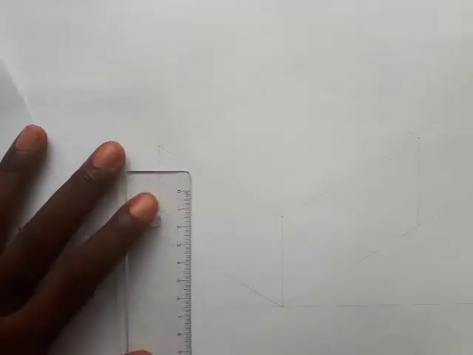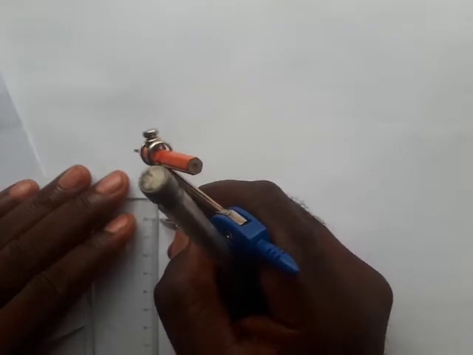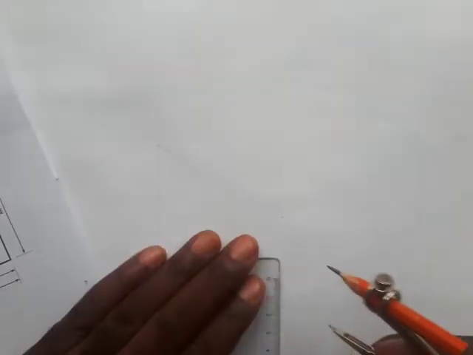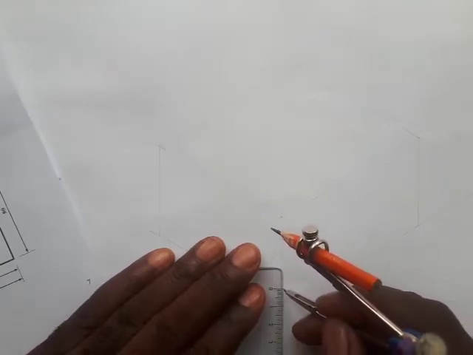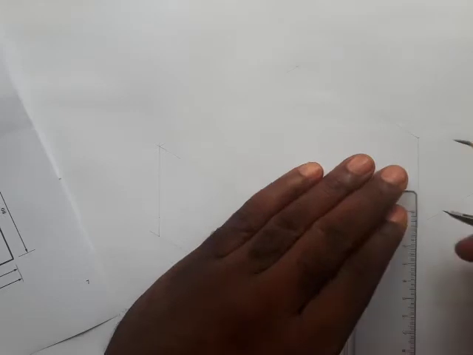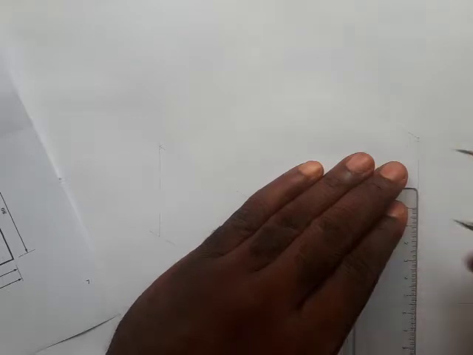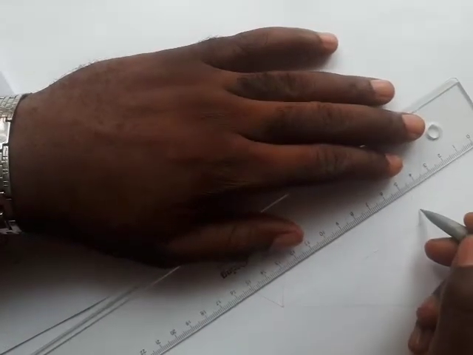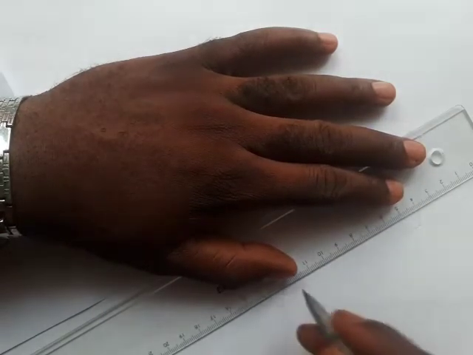So this is 10, that is 1 cm, this is 10, and this is 10. I'm going to connect using thin lines at the moment.